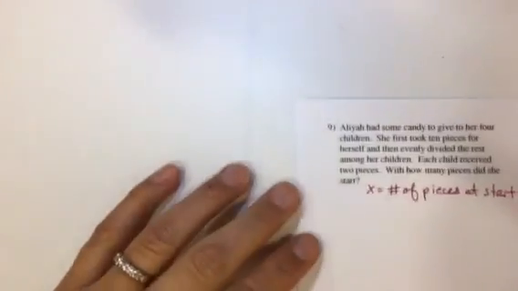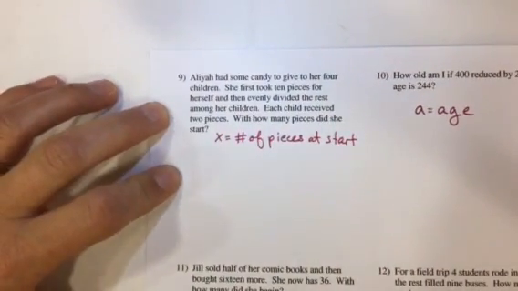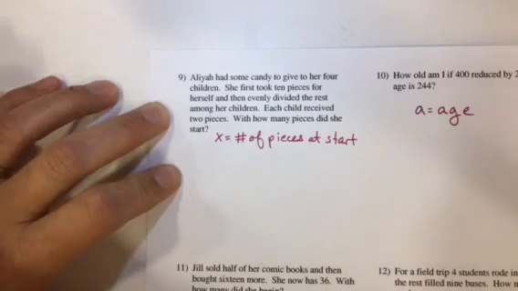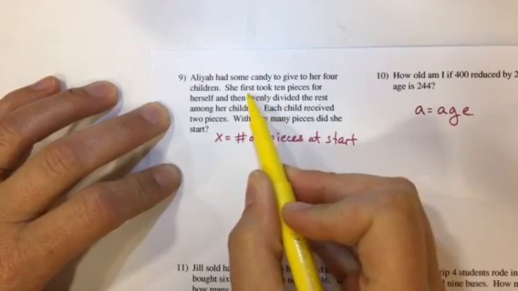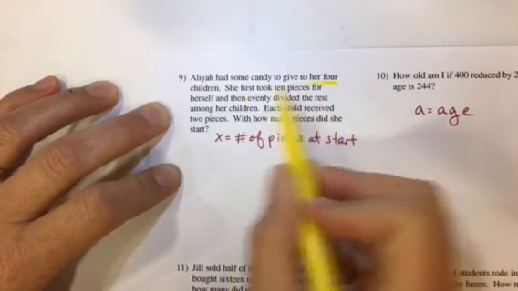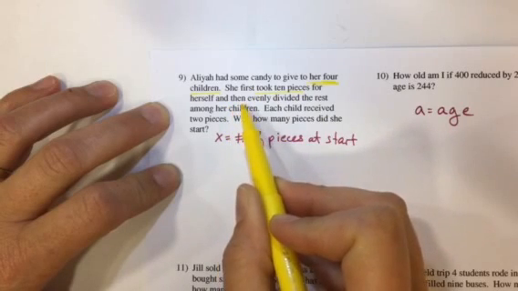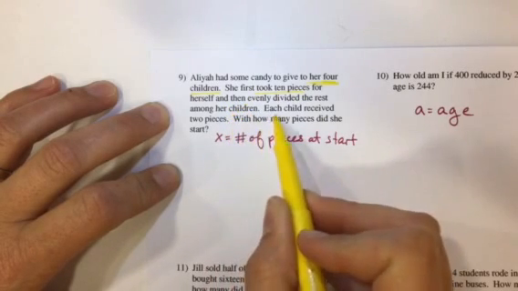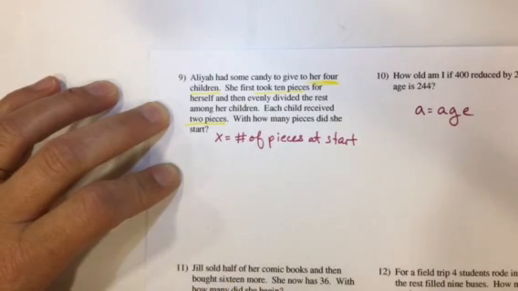On the second page, number 9, Aaliyah had some candy to give to 4 children. She first took 10 pieces for herself, then evenly divided the rest among her children. So she has some kids. She has 4 kids. Each child received 2 pieces. With how many pieces did she start?